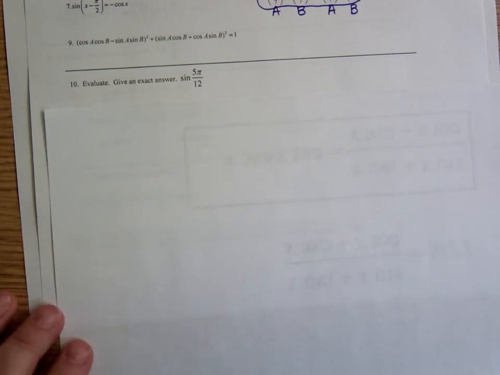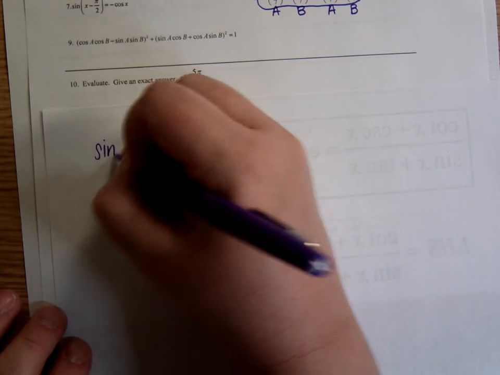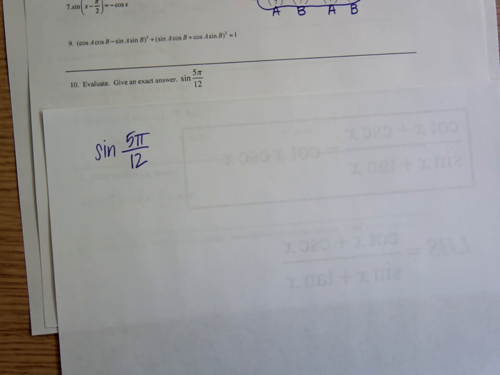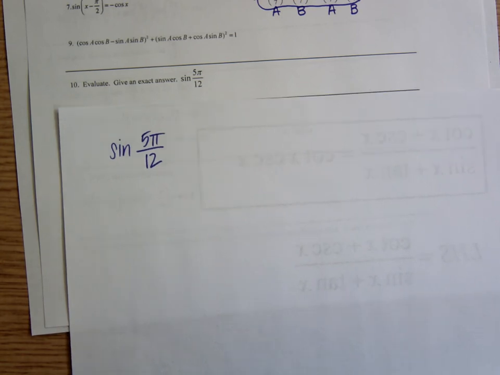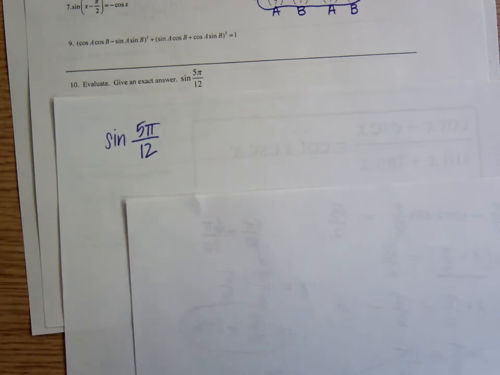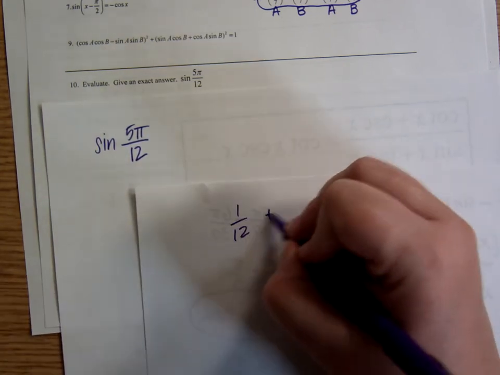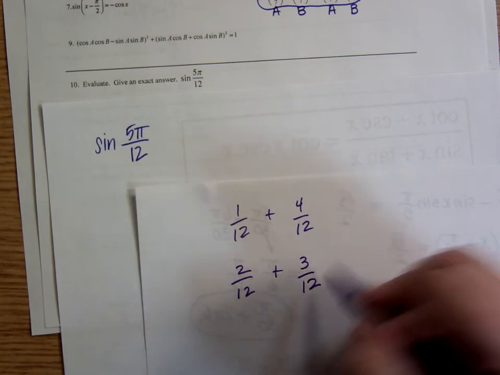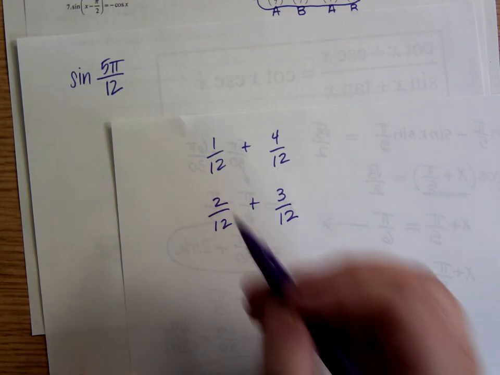Number 10, evaluate. Give an exact answer. So sine of 5 pi over 12. I think that looks like a good thing to do sum or difference with. So I'm going to think about numbers that add up to 5 that are fractions of 12. I'm thinking, what makes 5 twelfths? Well, that's 1 twelfth plus 4 twelfths, or 2 twelfths plus 3 twelfths. I think we just hit it. The reason I think that we hit it is both of these are going to simplify, so let's see what those simplify to.